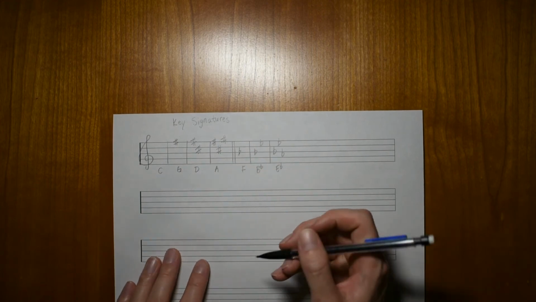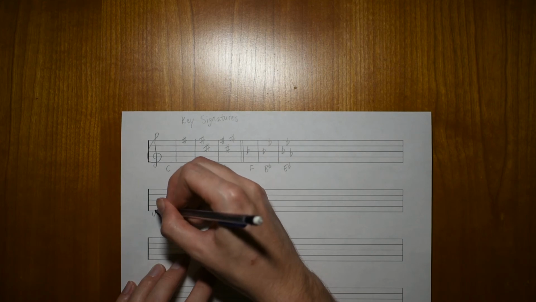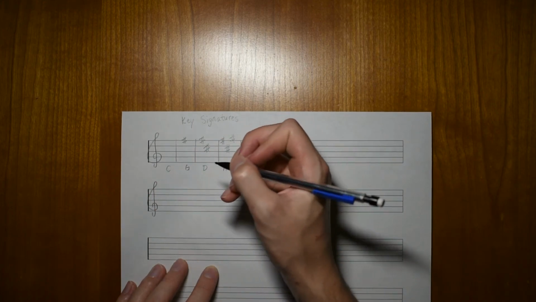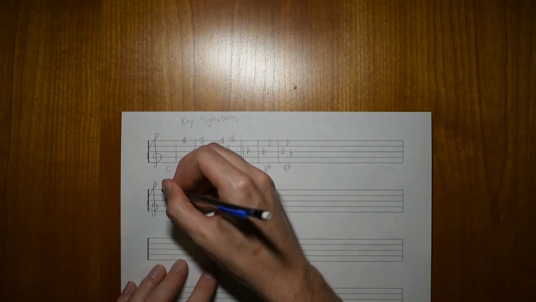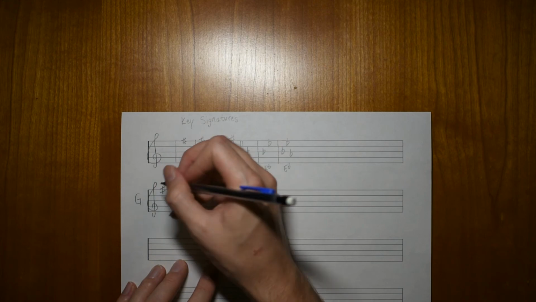So let's go to G and let's write another treble clef here. And let's write the G scale. So now that we have this, we are in the key of G major.